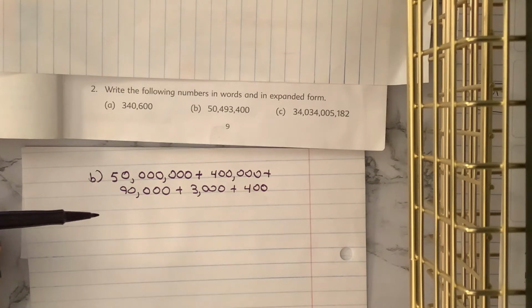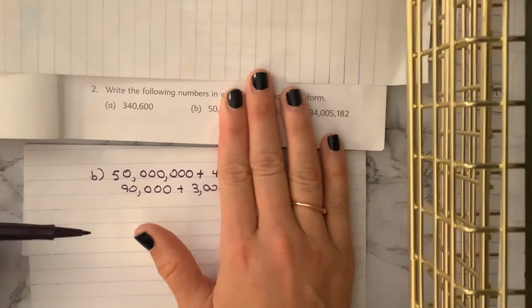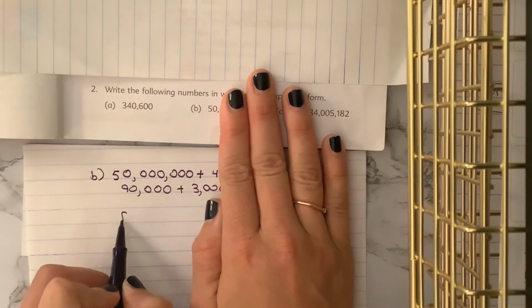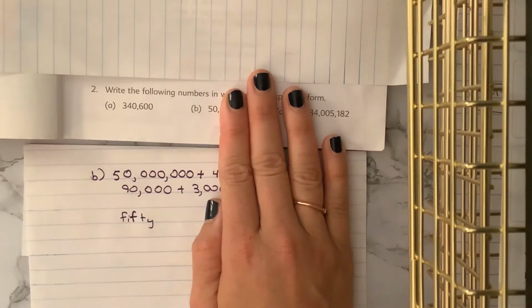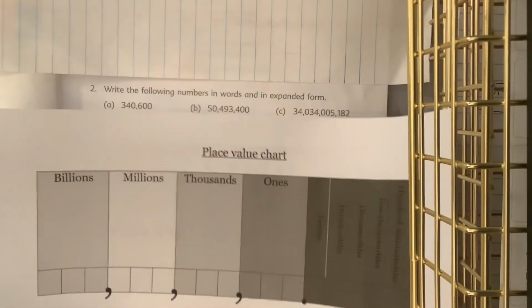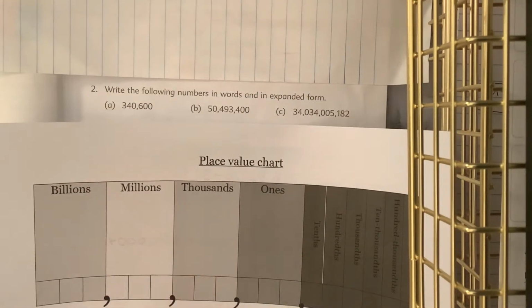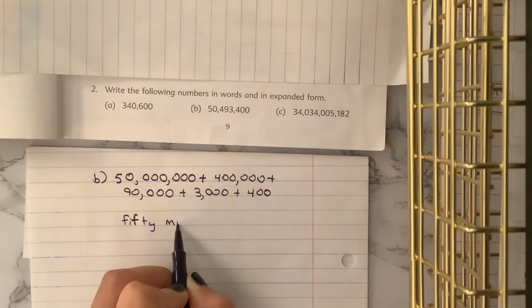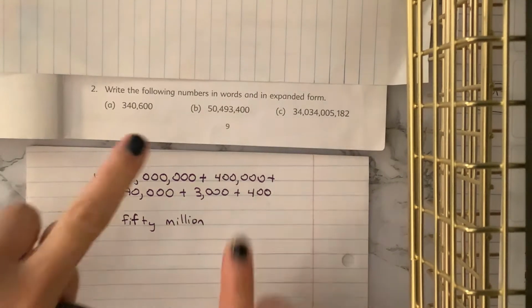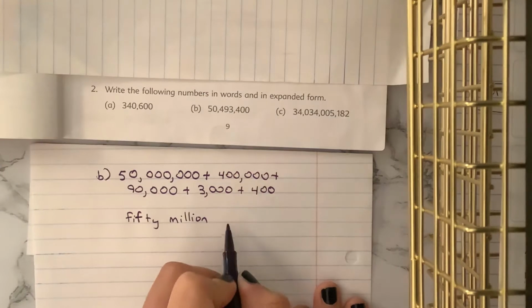And now we want to practice writing it in words. So remember, we're grouping according to our commas. So we look at this first grouping, which is 50. But we say 50 what? So we look at our place value chart. 50, it's in this set of commas, so 50 million. Now we look at our next set. 493.